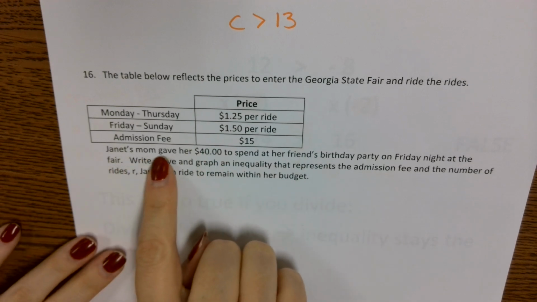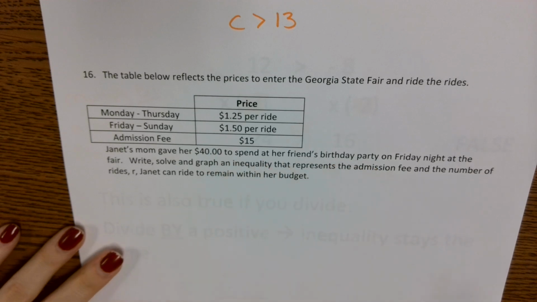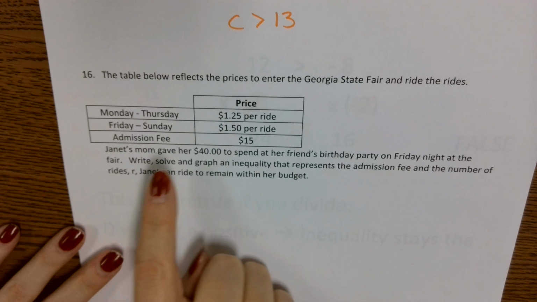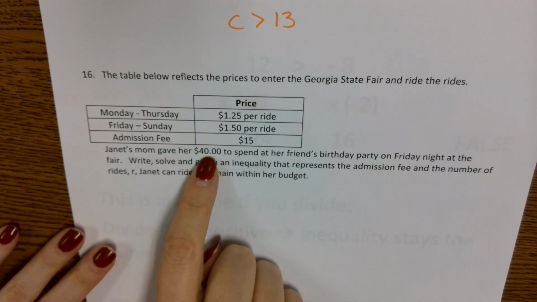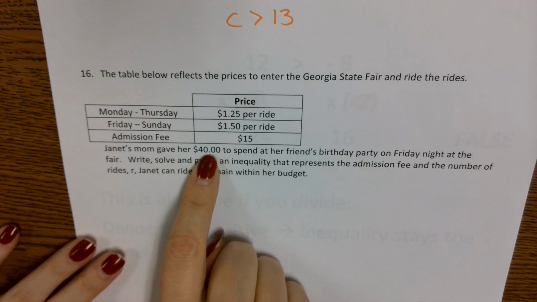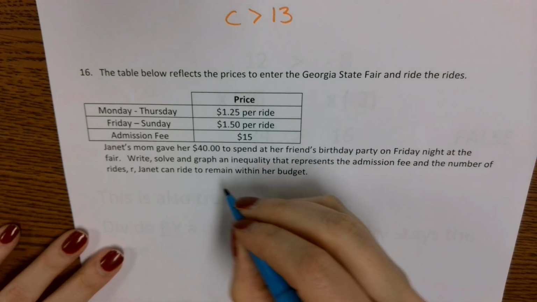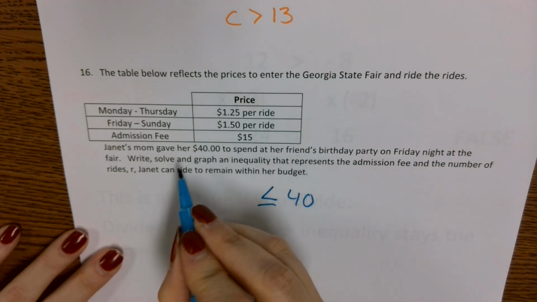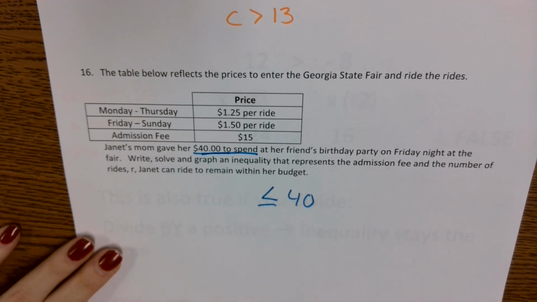So Janet's mom gave her $40 to spend at her friend's birthday party on Friday night at the fair. So it's a Friday night, and she's got $40 that she's allowed to spend. Can she spend more than $40? No. Can she spend exactly $40? Yeah. Could she spend less than $40? Yeah. So we know that this is going to be less than or equal to $40 for her. At the most that she'll be able to spend is $40.